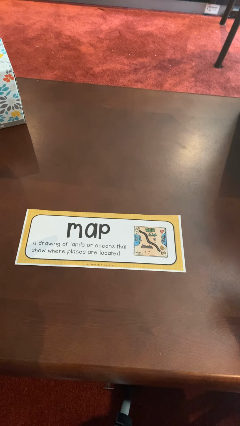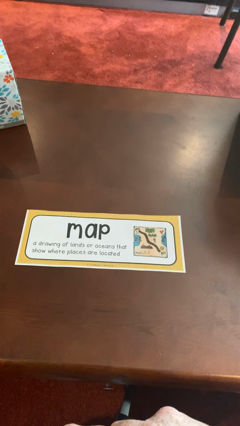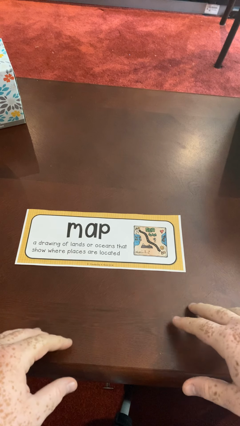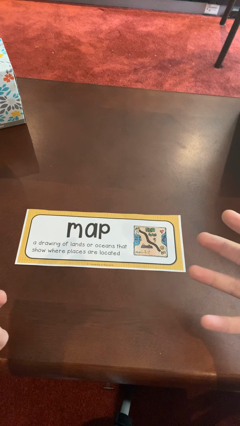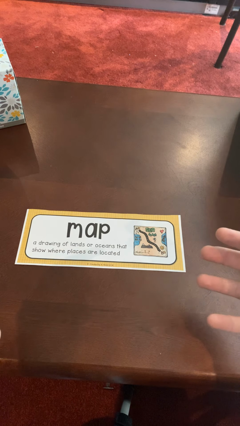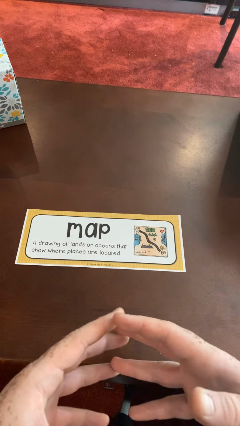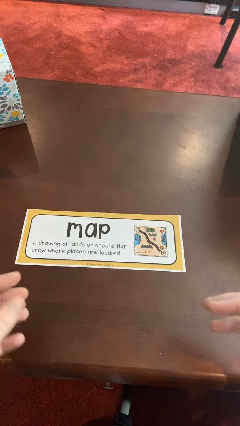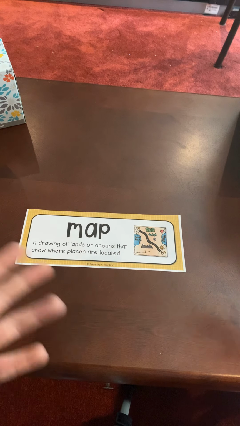So what is a map? A map is a drawing of lands or oceans that show where places are located. Really, it's a picture, or an object that we look at to help us make sense of our surroundings. What are we going to find around us? Where can I find water? Oh, look at that mountain over there. I wonder if it has a name. So maps help us out with that.